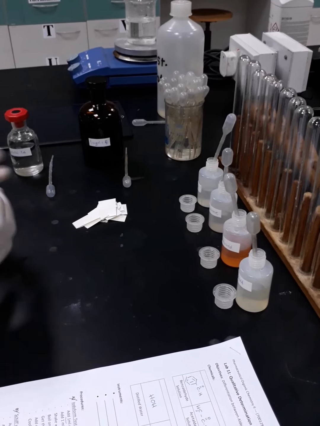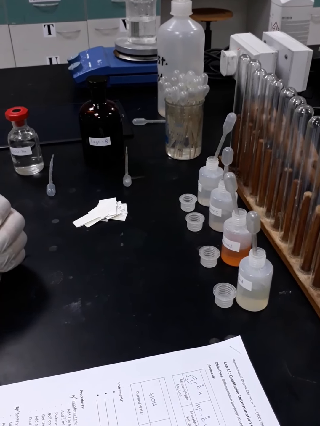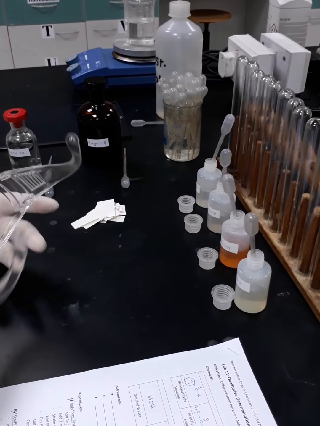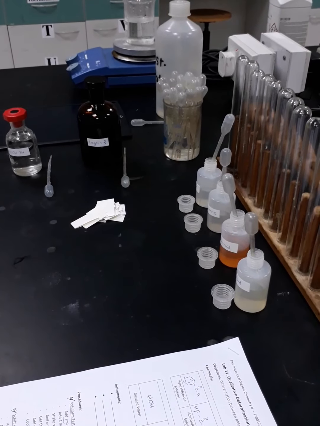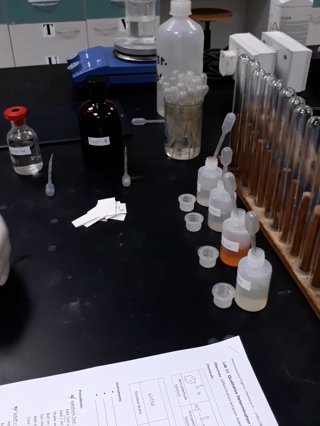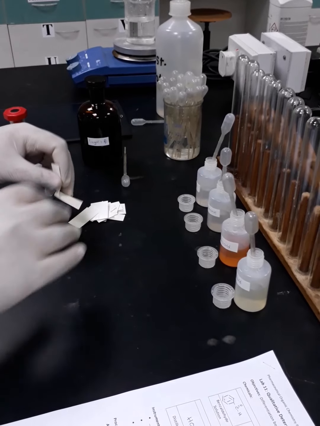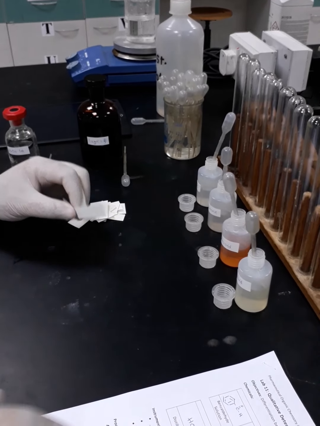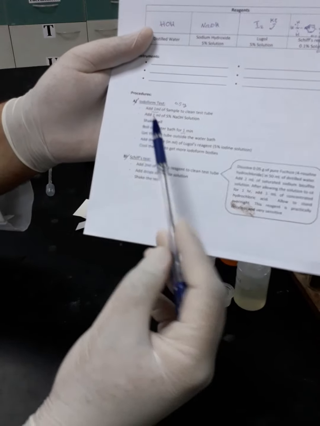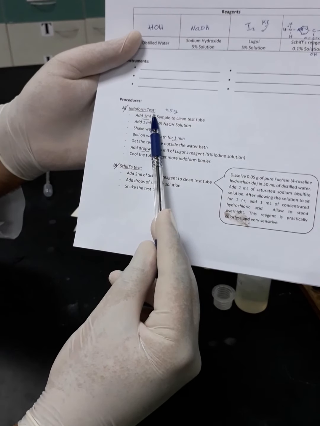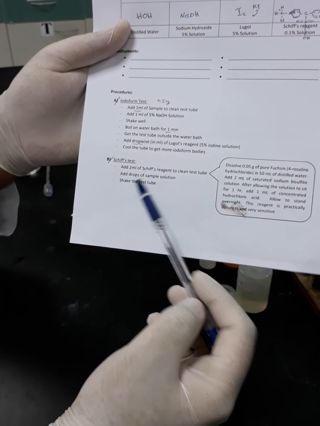Okay, as usual, before we proceed with any practical experiment, we have to make sure that we have all the personal protective equipment, including the gloves and the goggles. Now we are going to proceed by labeling the samples we have. We are going to proceed first with iodoform tests, as we can see here in the practical worksheet. We will start with the iodoform test, then we will start the Schiff tests.